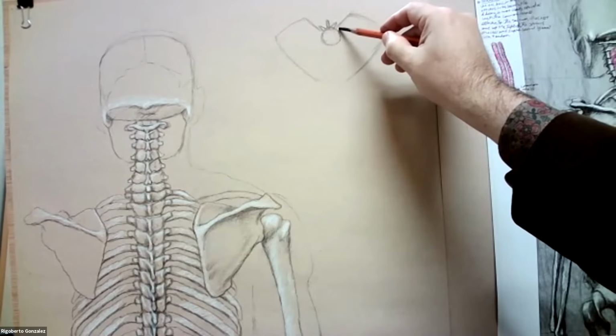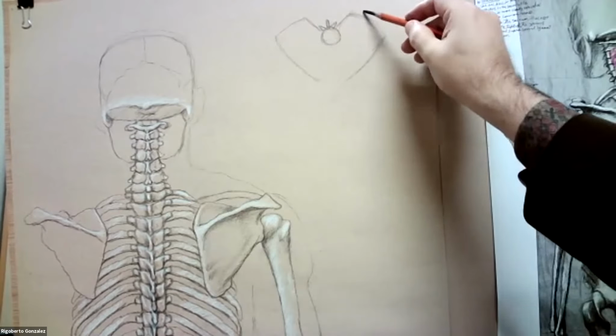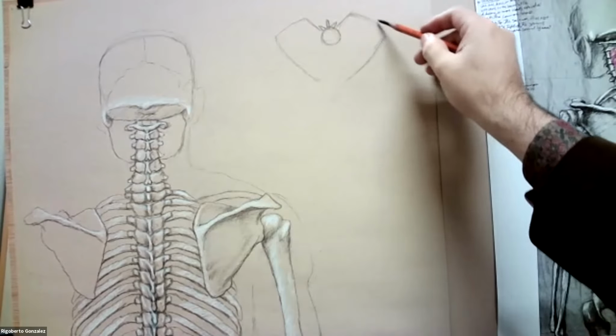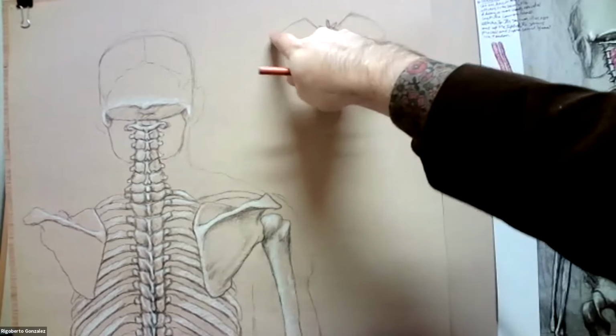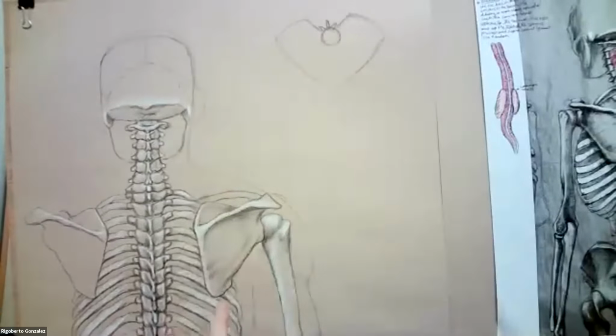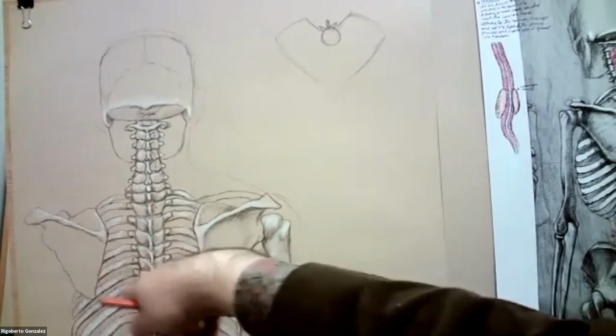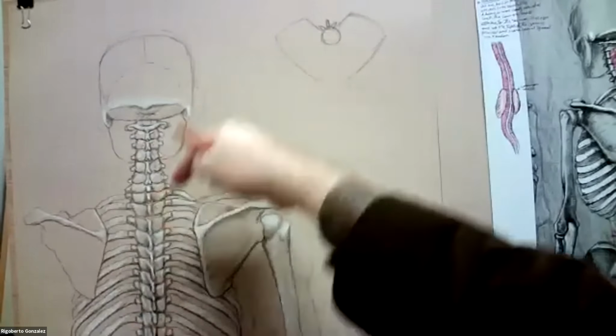And let's say this is the widest part of the rib cage, which is somewhere like along the 10th rib on this other view. It's further down.